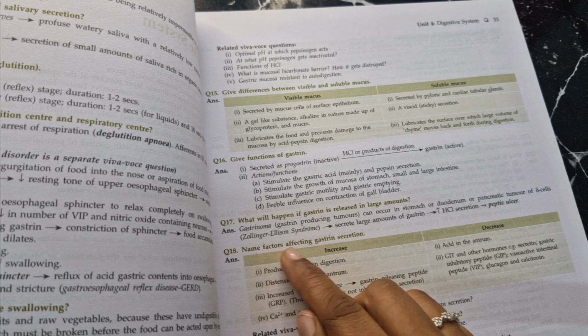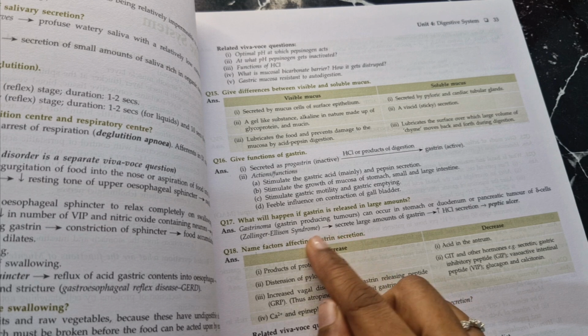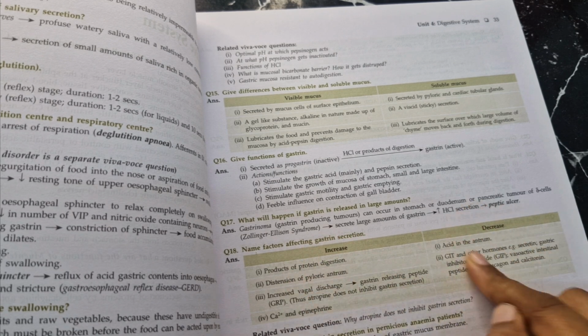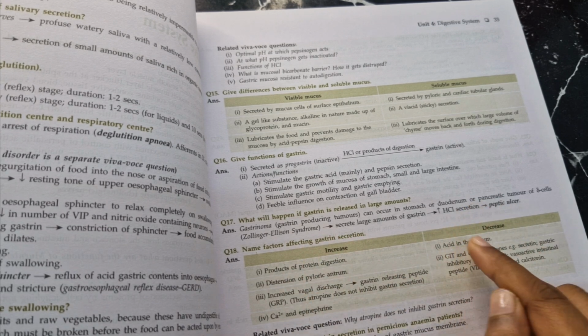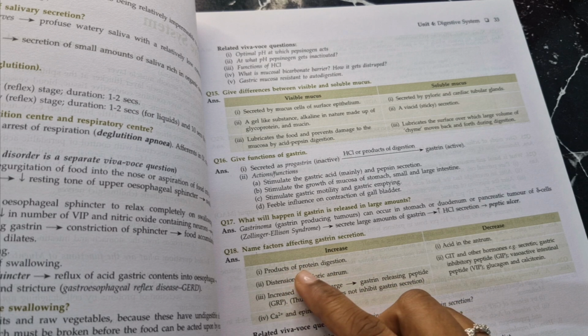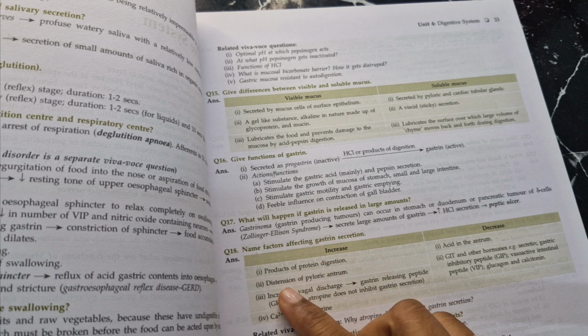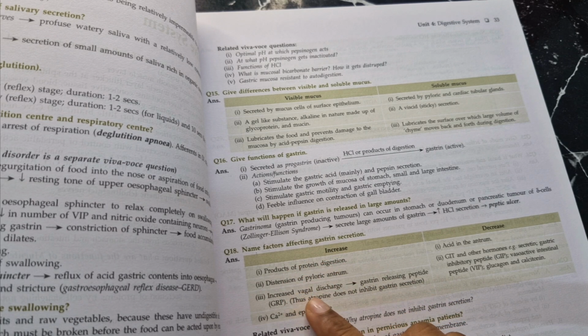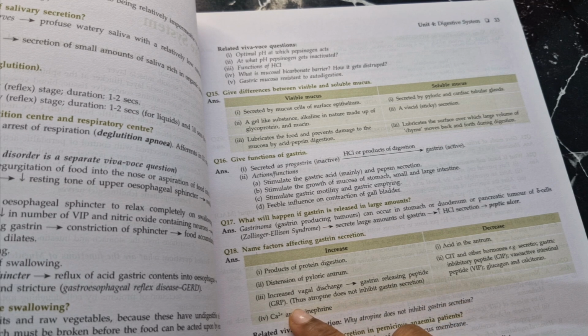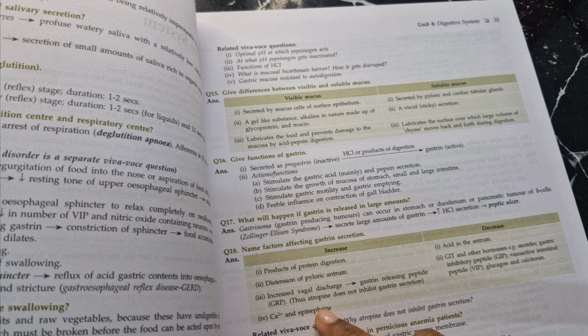Name the factors affecting gastric secretion: factors which increase the gastric secretion and factors which decrease the gastric secretion. Gastric secretion is increased by the products of protein digestion, distension of the pyloric antrum, and increased vagal discharge. Gastrin releasing peptide, GRP, is involved, thus atropine does not inhibit the gastrin secretion. Calcium and epinephrine also increase the gastric secretion.